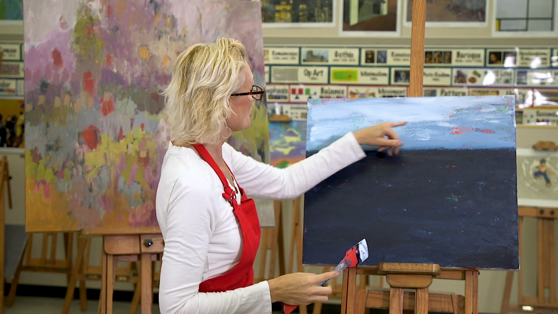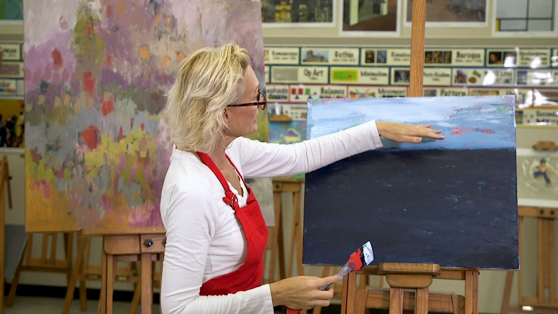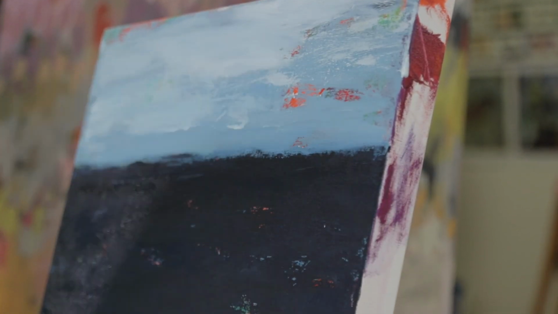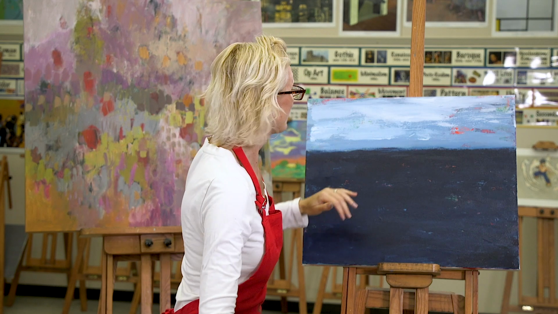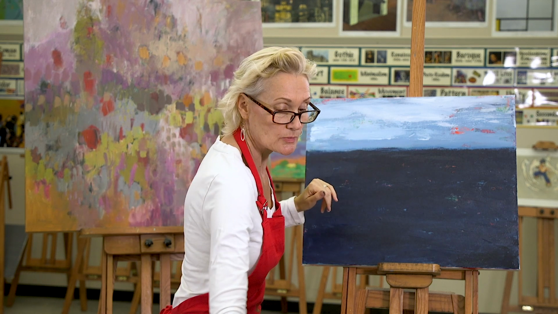So again, I'm skimming over and I'm going to let a little bit of that darker blue show through, and maybe a little bit of those reds, and we've got some greens in here as well.